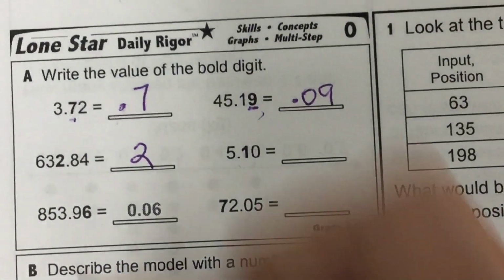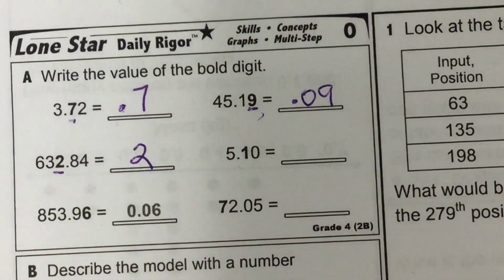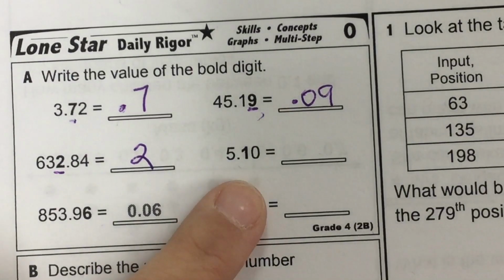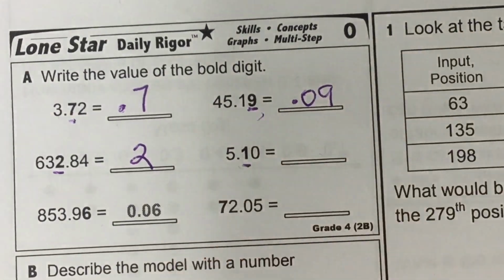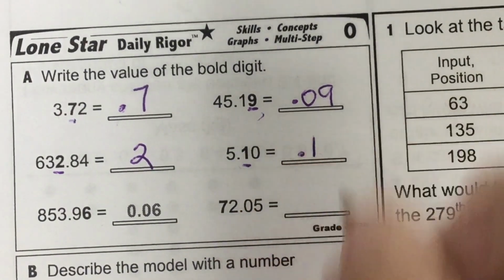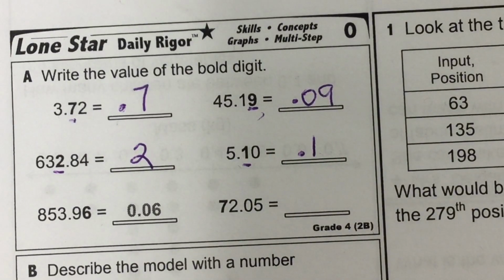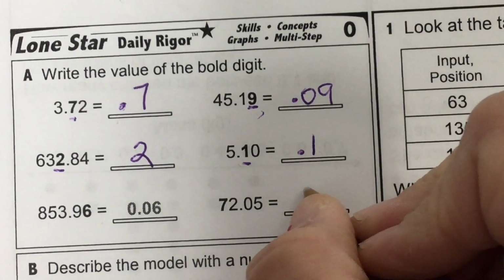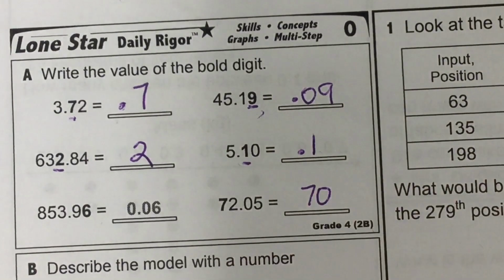Value is 2, because it's in the ones place. All right, now tell me the value of the 1. It is 1/10. And then the value of the 7 is 70.